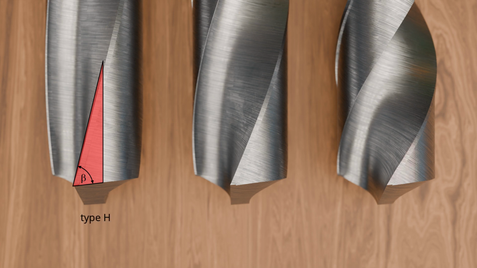Drill bits for soft materials, on the other hand, have a smaller wedge angle, which leads to a significantly higher helix angle of the cutting edges. These are type W drill bits. Between these two extremes, there are also drill bits with a helix angle that lies in between. These are intended for materials of medium hardness and are referred to as type N.